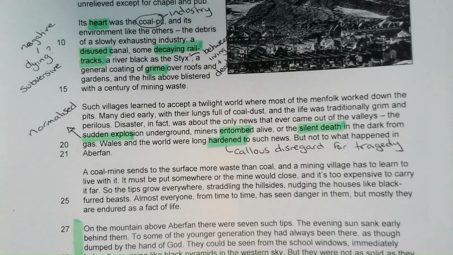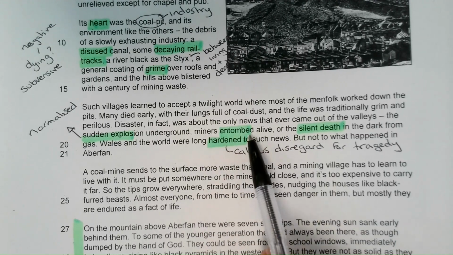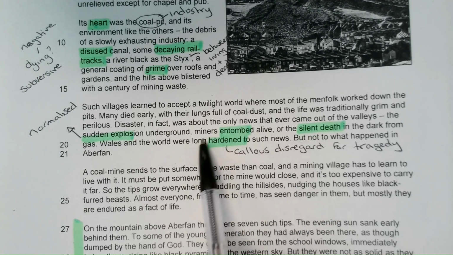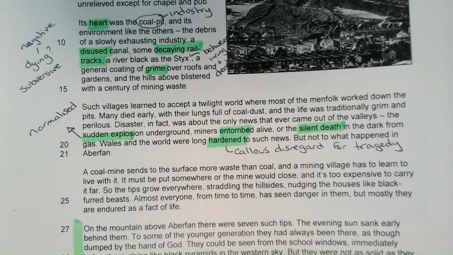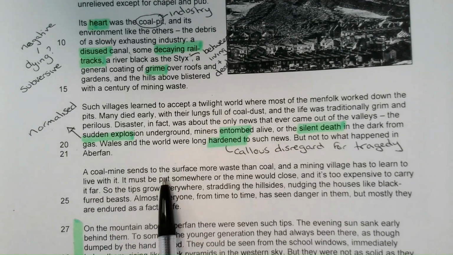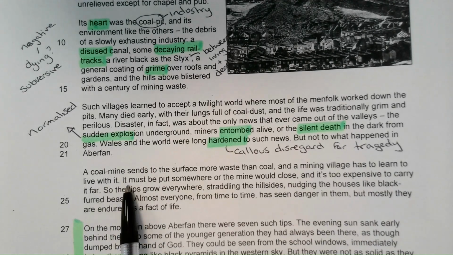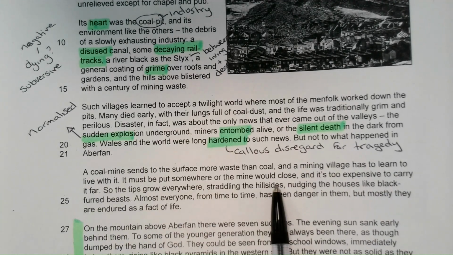Doesn't quite go as far as trivialised. It's using language like entombed and silent death, quite graphic language, but it does tell us that people are hardened to such news. A coal mine sends to the surface more waste than coal, and a mining village has to learn to live with it. It must be put somewhere or the mine would close.